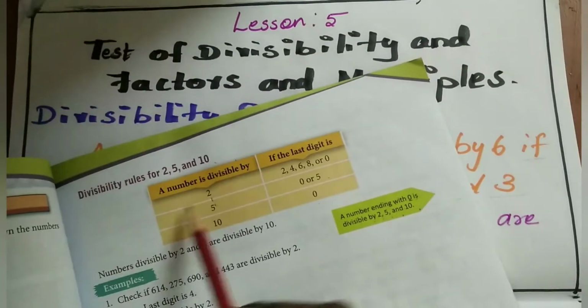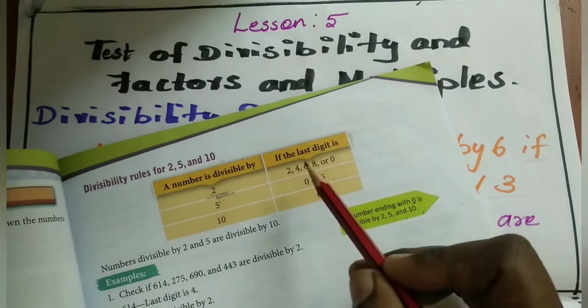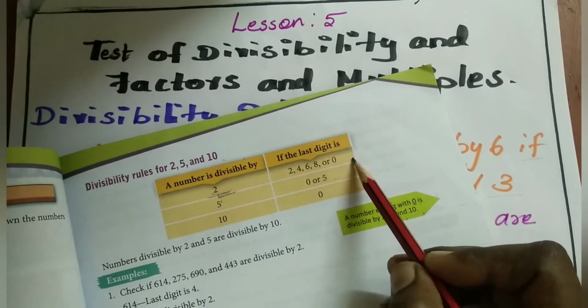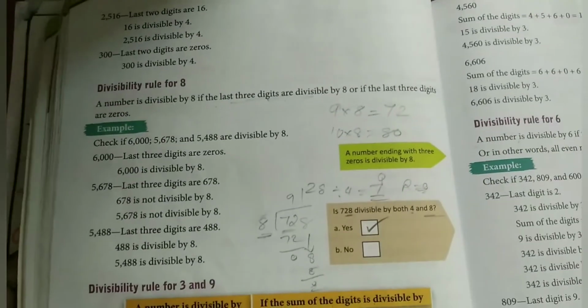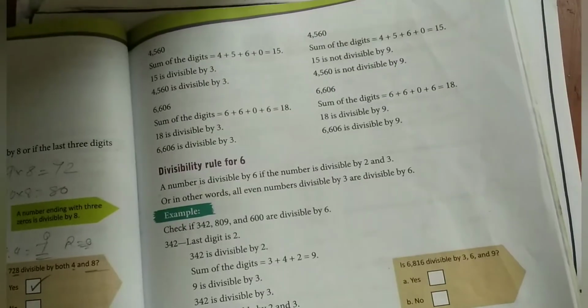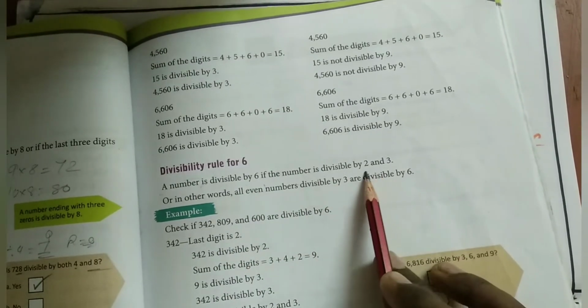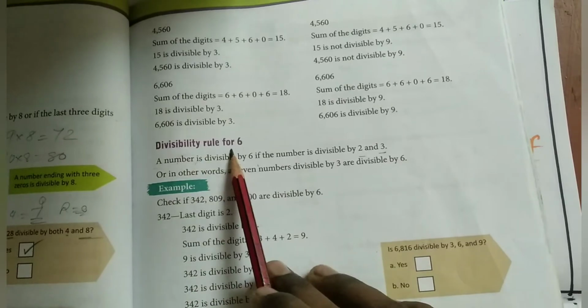So again, the divisibility rule for 2 and 3. If the number is divisible by 2, the last digit is 2, 4, 6, 8 or 0. What is the divisibility rule for 3? A number is divisible by 3 if the sum of its digits is divisible by 3. So again for 6, a number is divisible by 6 if it is divisible by 2 and 3. For the explanation of the divisibility rules for 3 and 9, please go through our last videos. Now let me show the divisibility rule for 6.